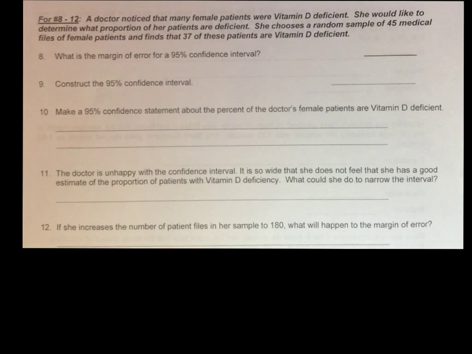Now, in this particular problem, questions 8 through 12 deal with this scenario, okay? Notice that a doctor noticed that many female patients were vitamin D deficient, okay? She would like to determine what proportion of her patients are deficient. She chooses a random sample of 45 medical files of female patients and finds that 37 of them are deficient. So what is the margin of error? So basically, remember, you're going to do 1 over the square root of your sample size, which is 45.